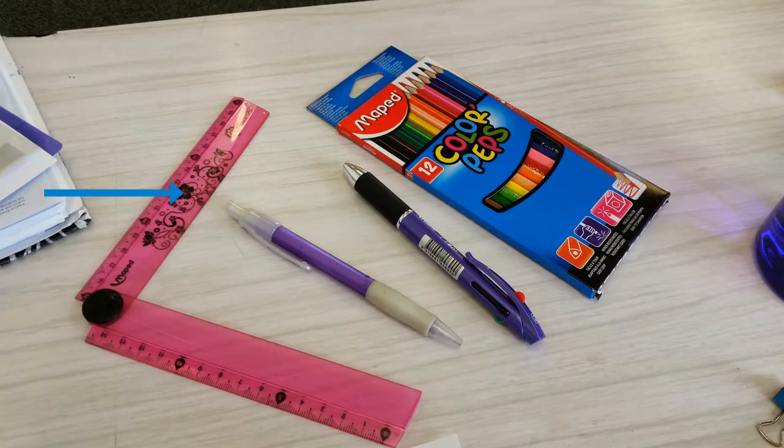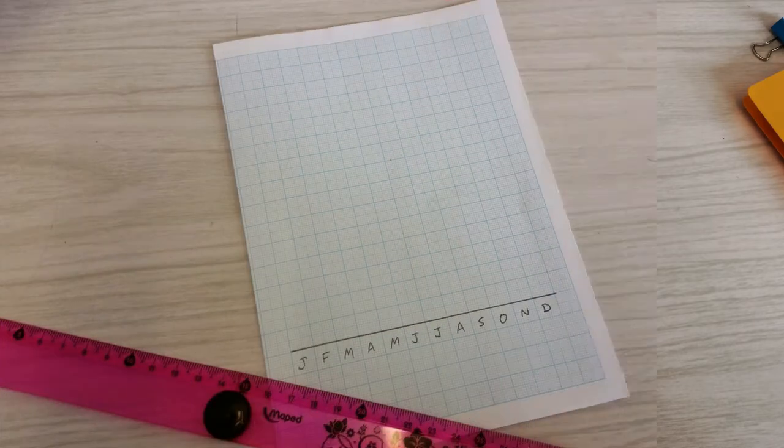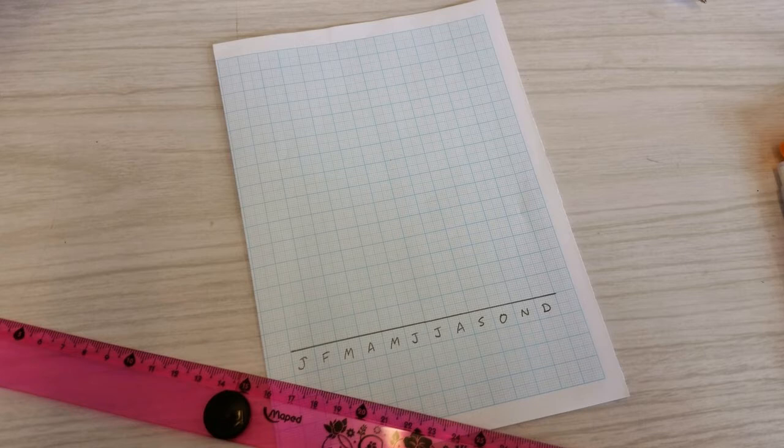The things you will need are 1mm graph paper. You will also need a ruler, a pencil with an eraser, a black pen and some coloured pencils. You'll also need your climate data, in this case Melbourne. First thing I did was fold the graph paper in half just to make it a bit easier. I counted 12 centimetres across for each of the 12 months of the year and drew a line.